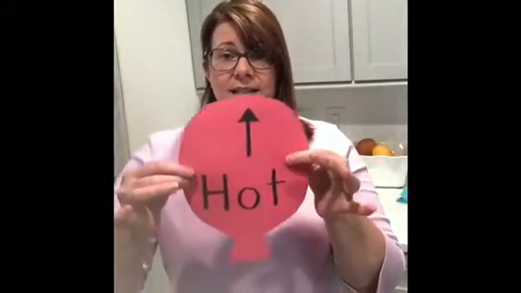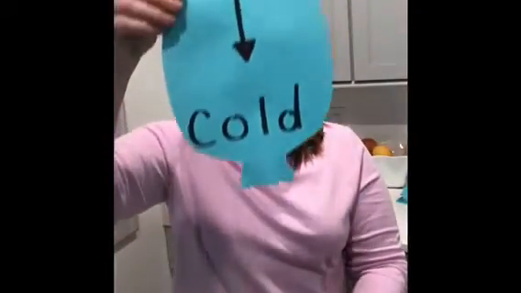That's right. Hot air rises. So if you put hot air inside of something, it will rise up. If you put cold air inside of something, what do you think will happen? It will fall down. Cold air is heavier than hot air.